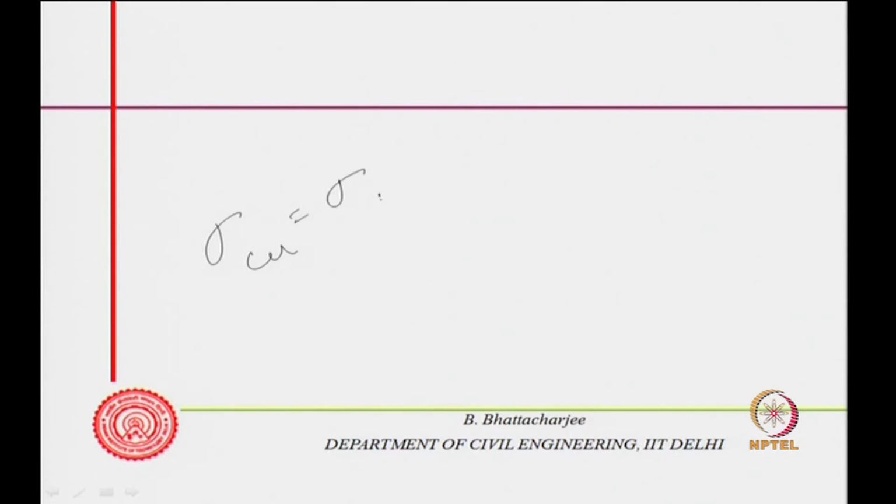equals sigma_t, then the ratio of moment of resistance will be sigma_t times 13 by 32 d square divided by sigma_t by 6 d square.